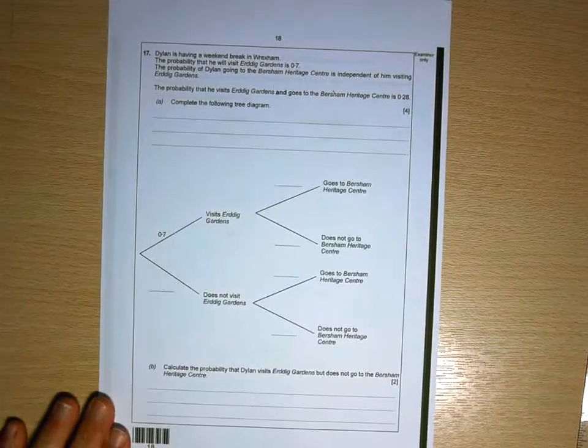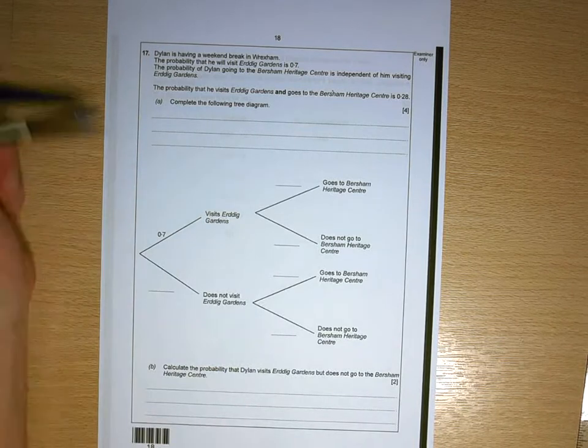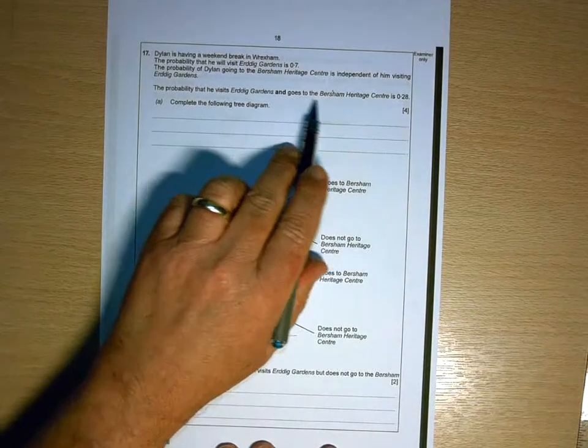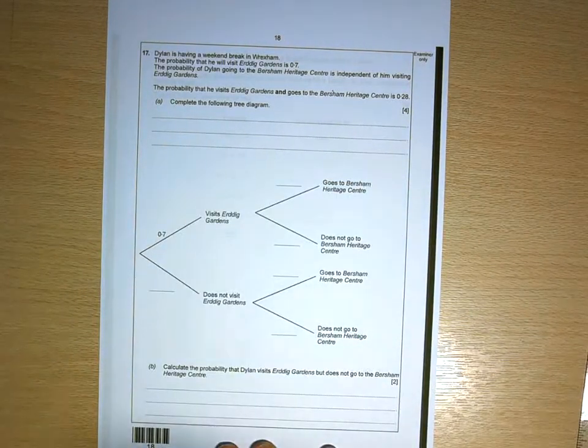Question 17. Probability trees. Dylan is having a weekend break in Wrexham. The probability that he will visit Erthig Gardens is 0.7. The probability of Dylan going to the Bersham Heritage Centre is independent of him visiting Erthig Gardens, so whether he goes to one or the other or both doesn't have any impact on the other. The probability that he visits Erthig Gardens and goes to Bersham Village Heritage Centre is 0.28. We're going to come back to that in a minute.